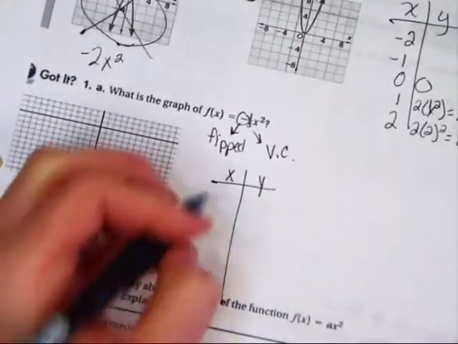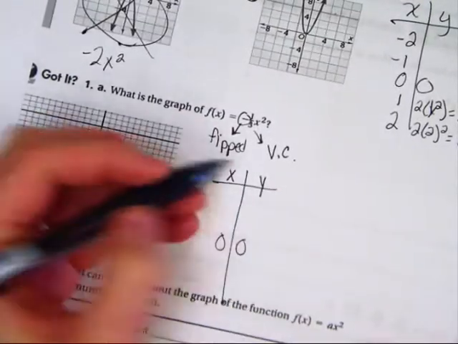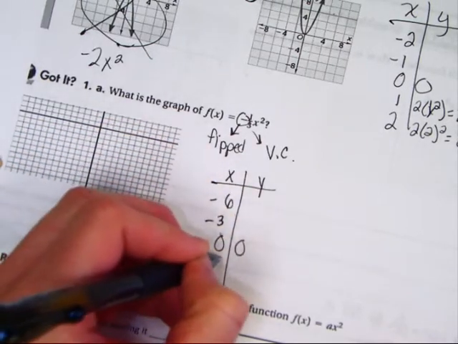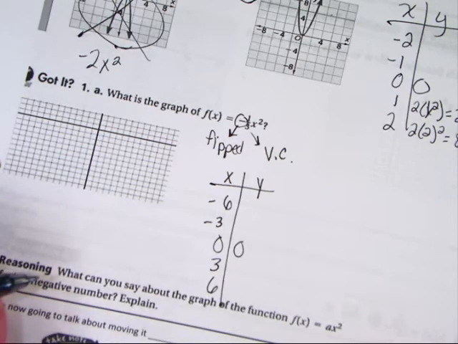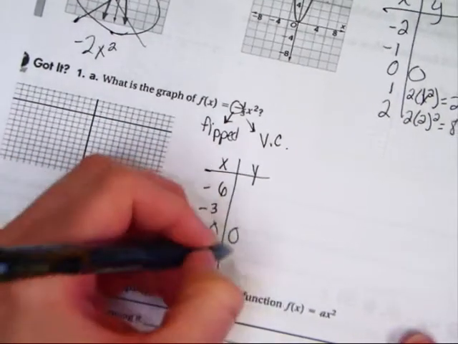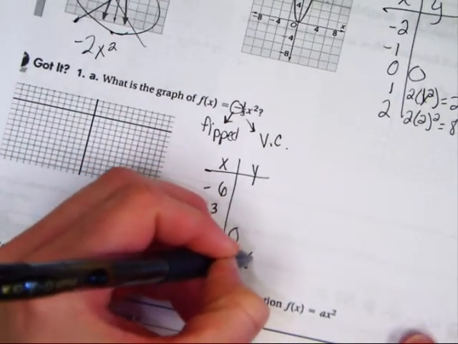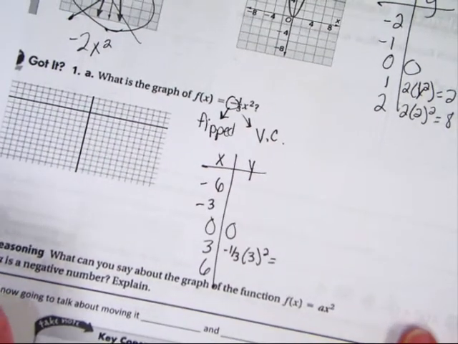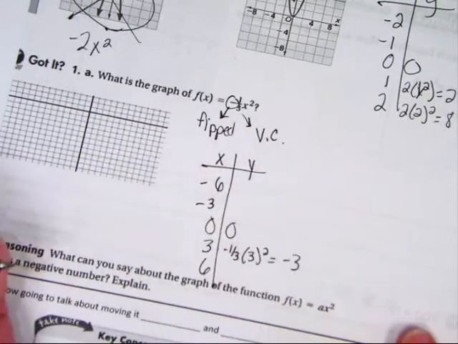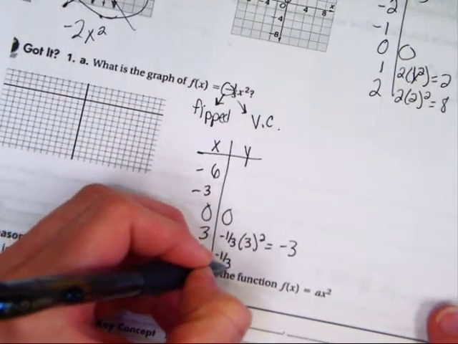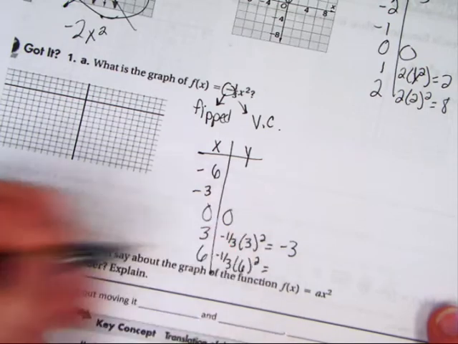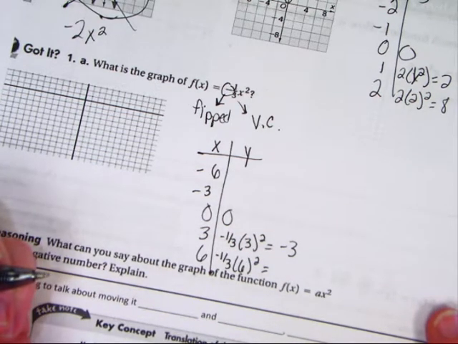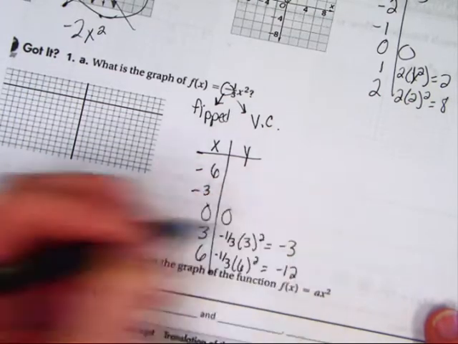Nothing is being added or subtracted. 0, 0 is my middle. Notice I have a denominator of 3, so I'm going to pick -3 and -6 and +3 and +6. Now I will plug them in. So this is -1/3 times 3 quantity squared. In other words, what is -1/3 of 9? The answer is -3. Now do the same thing with 6. -1/3 of 6 squared. That's really like what's -1/3 of 36. Well, 1/3 of 36 is 12, so this is -12.